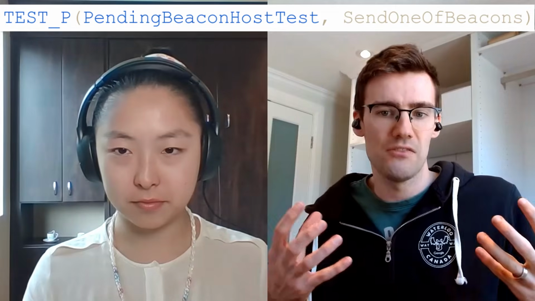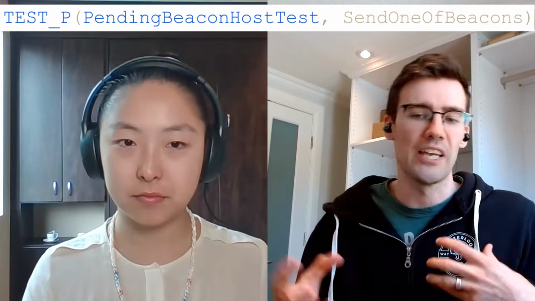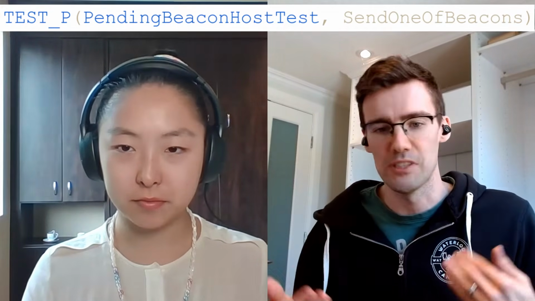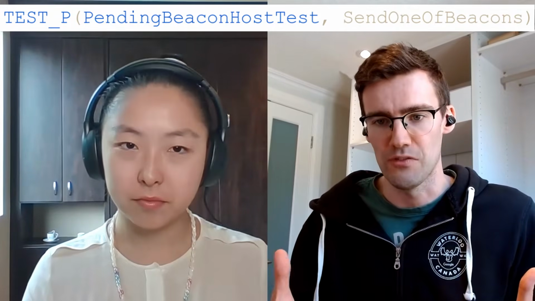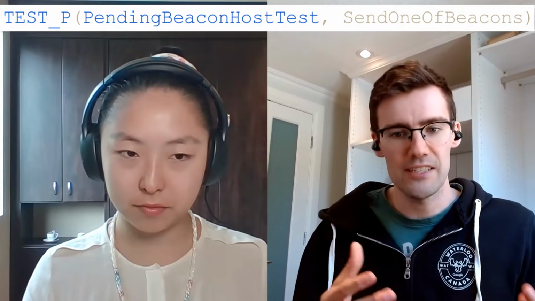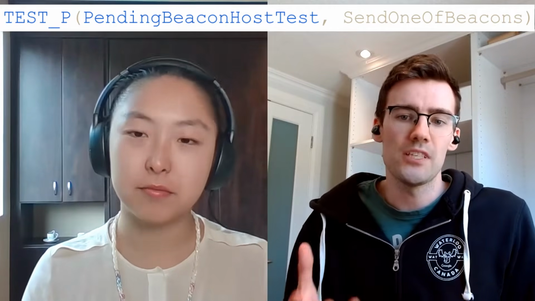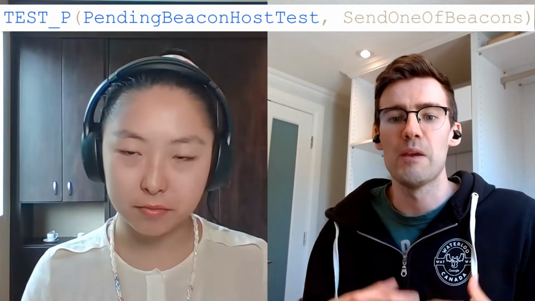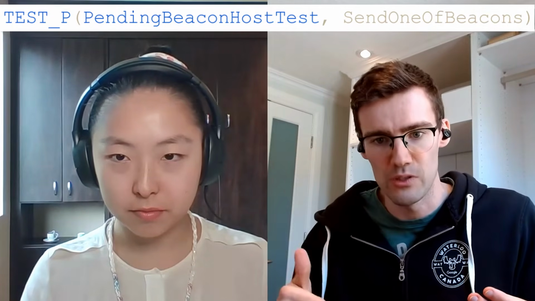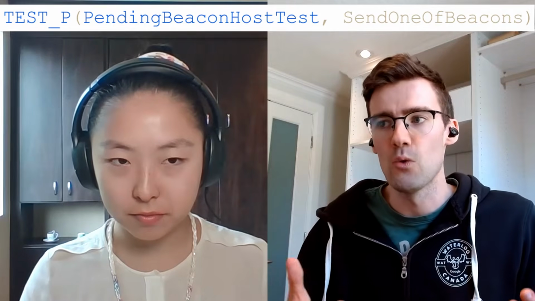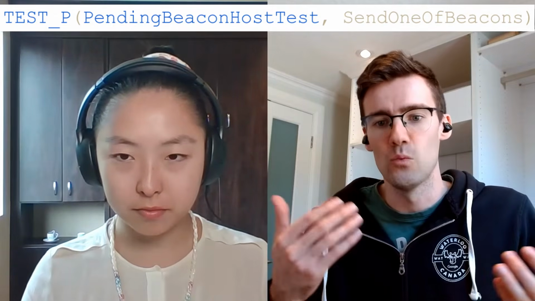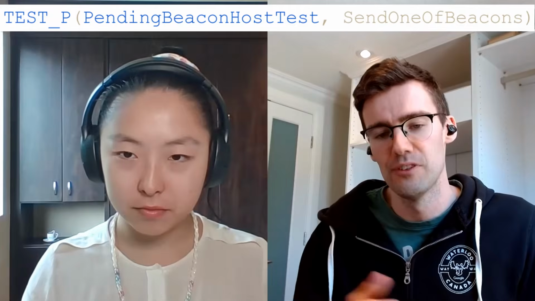It's often called a test fixture, which can do some common setup across multiple different tests, common teardown, that sort of thing. And finally, test_p is what we call a parameterized test. And what this means is that the test can take some input parameters and it will run the same test with each of those values. Very useful for things like when you want to test a new flag. What happens if the flag is on or off?